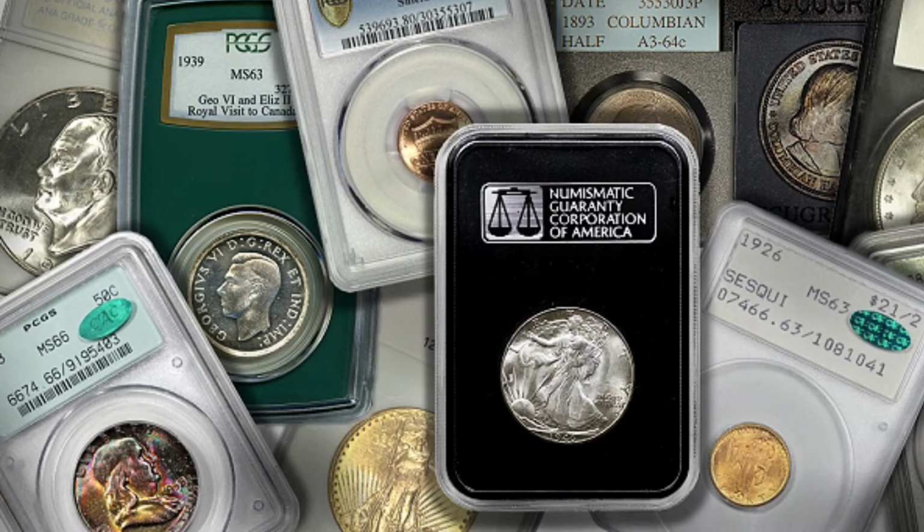during the late 1970s, a bunch of dealers came together and formed what is considered to be the first third-party grading service. You might ask, what is a third-party grading service? Well, it's exactly what it sounds like. A third-party grading service is a third party that offers an independent opinion on what they think a coin would grade as. So the third-party grading service is an intermediary between the buyer and the seller.